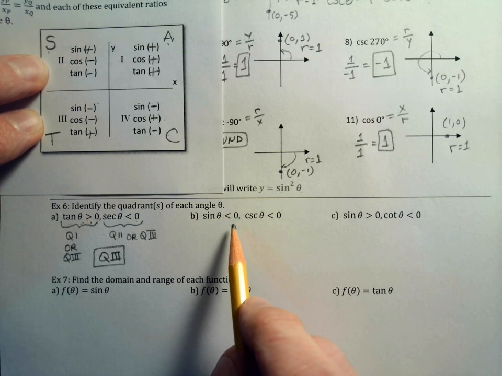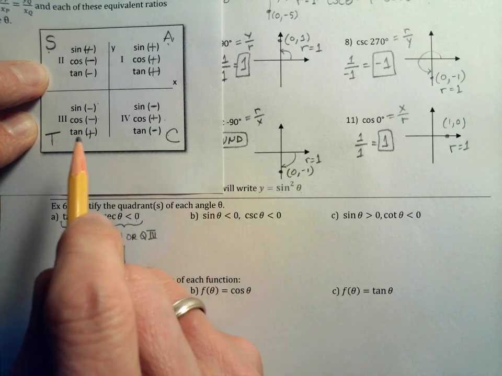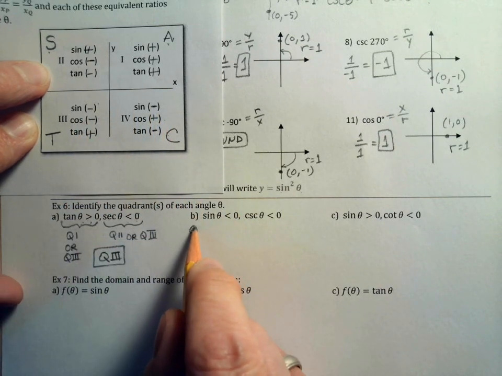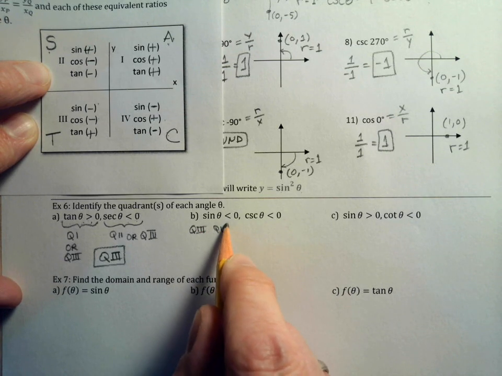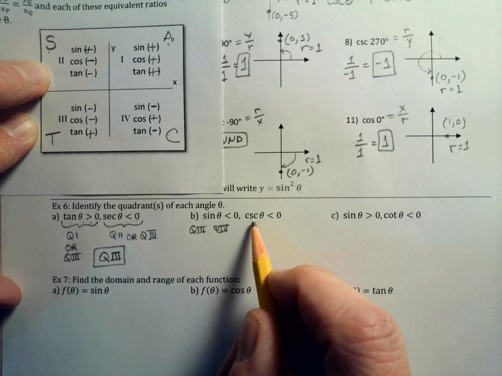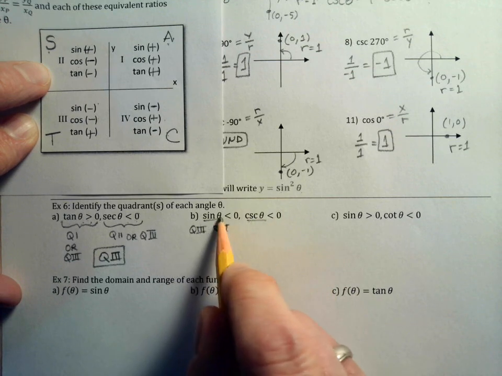So the sine is negative. Where is the sine negative? The sine is negative in the third and fourth quadrants. So this is either in quadrant 3 or quadrant 4. And cosecant, well, that doesn't really help us. The cosecant and the sine have the same sign.